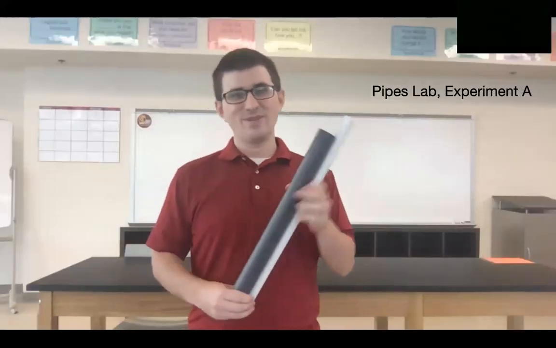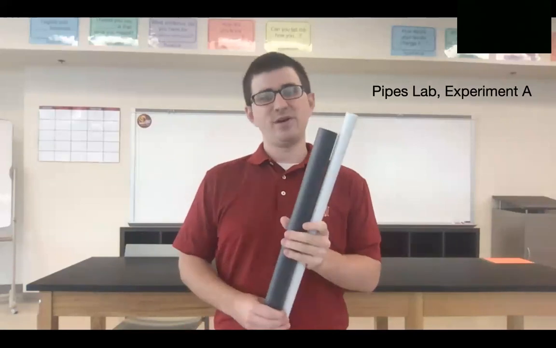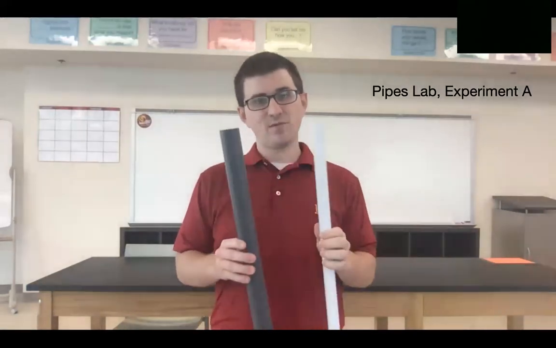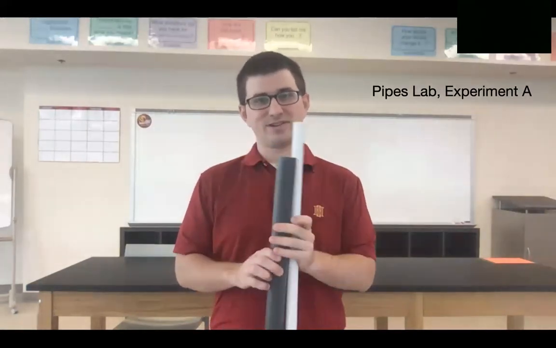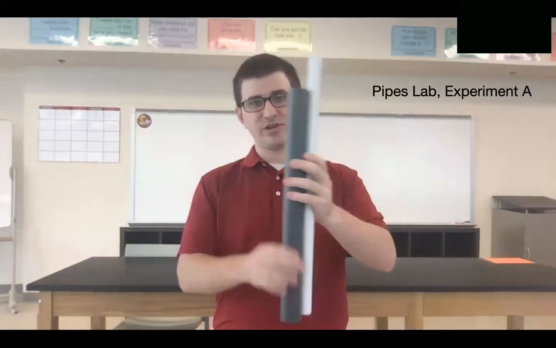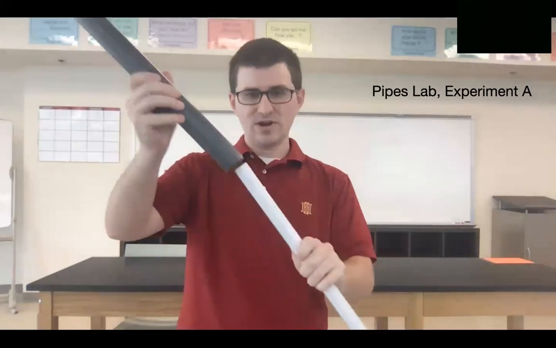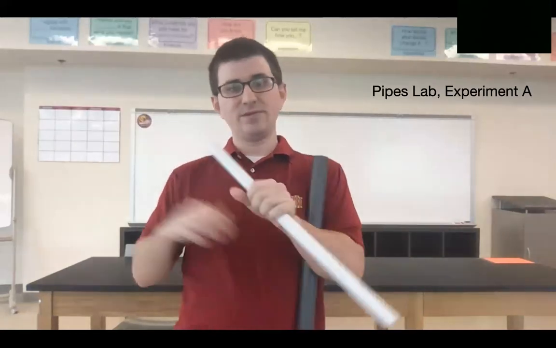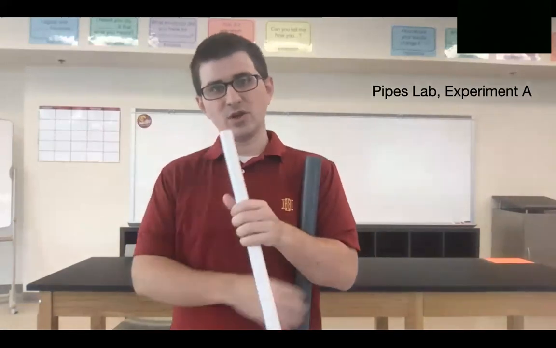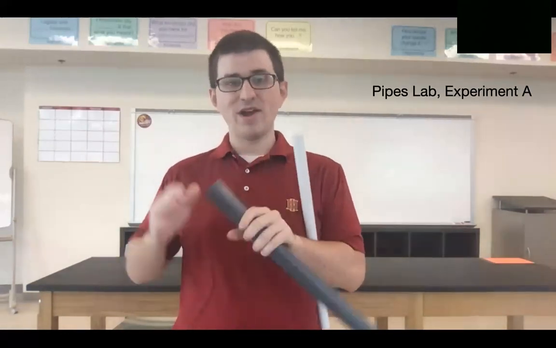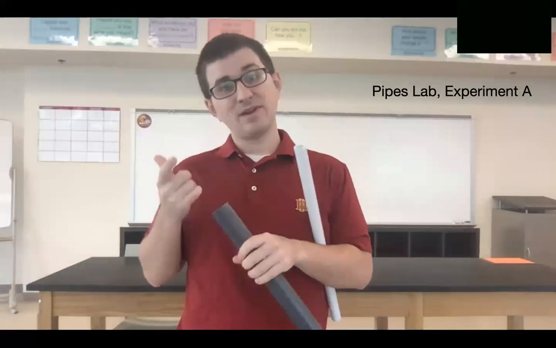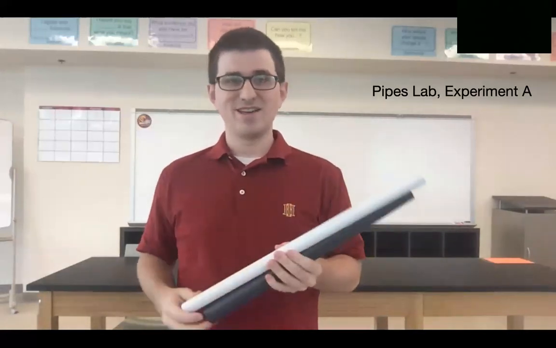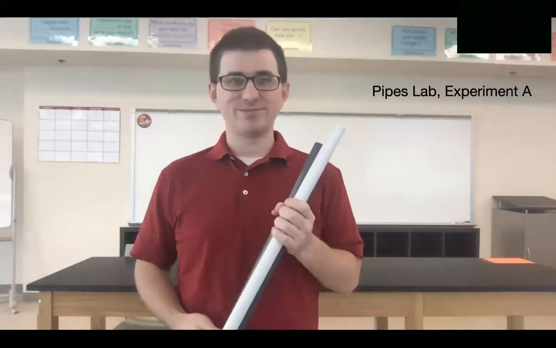Hey everyone, I'm going to use these 2 pipes to prove to you that changing the width of a pipe changes the pitch that it makes. So as you can clearly see, these 2 have very different widths. One even fits inside the other. So when I hit the skinny one, it makes a low sound. And when I hit the wider one, it makes a high sound, which I think proves that changing the width changes the pitch.